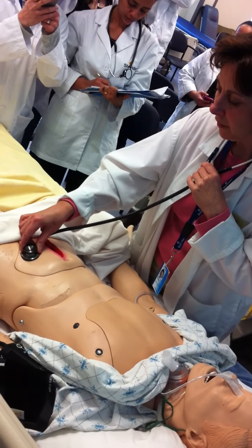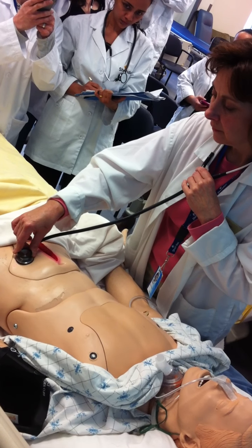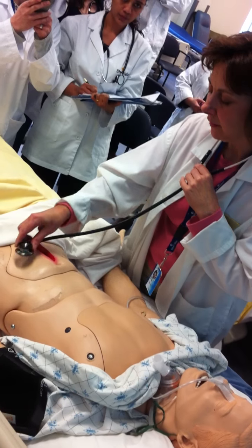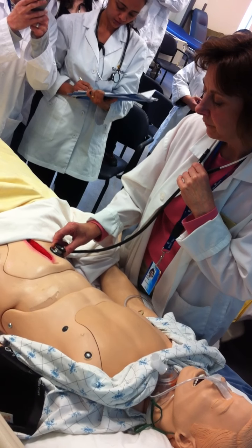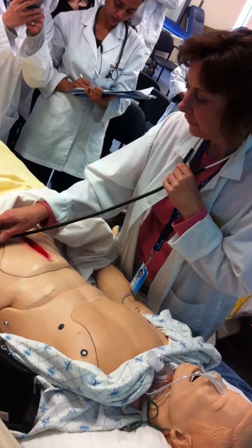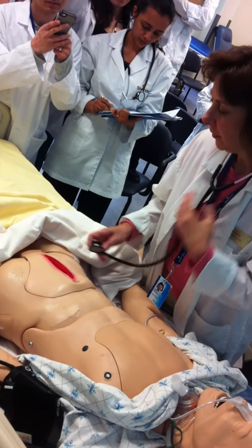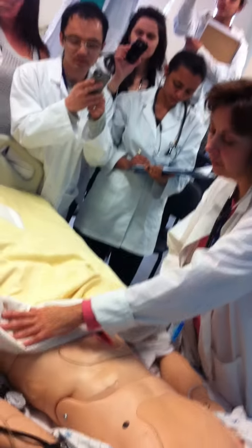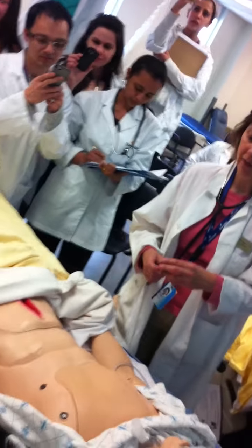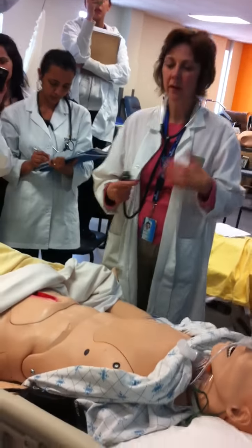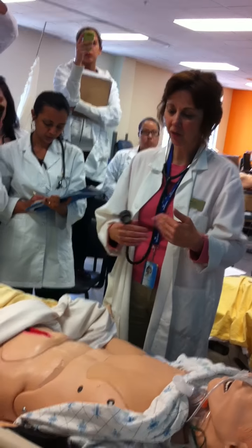I'm going to listen to the iliac arteries, and then finally the femoral arteries. And I don't hear any bruit or venous hum, although a venous hum is perfectly normal. Bruit indicates turbulent blood flow, which may indicate some obstruction in the vessel itself.